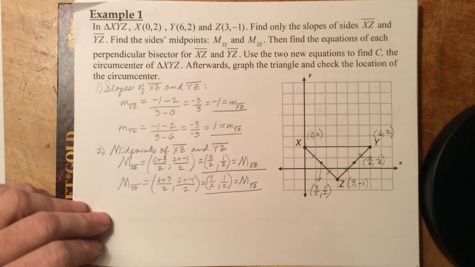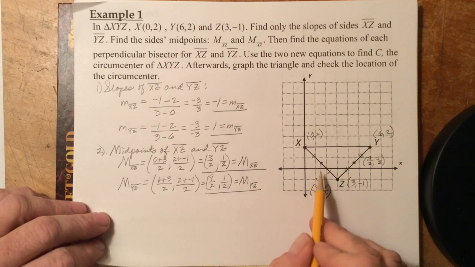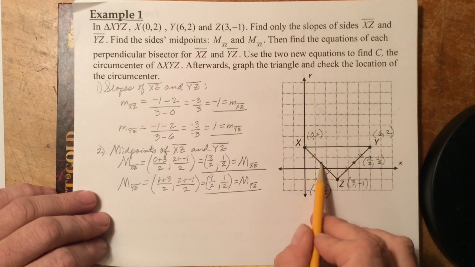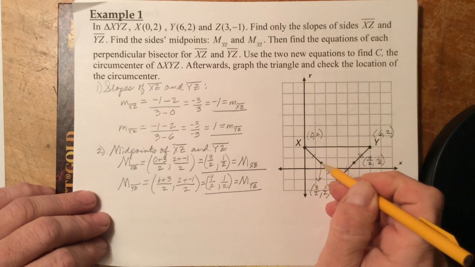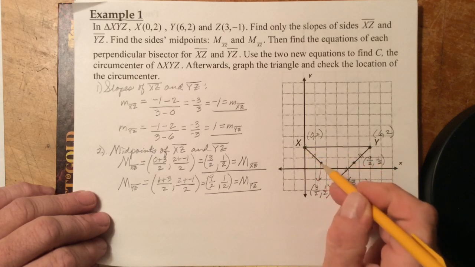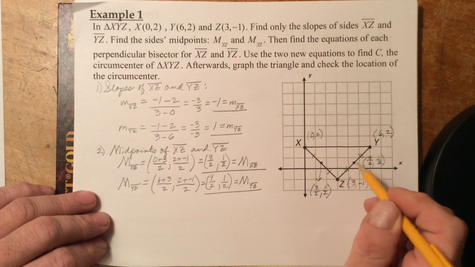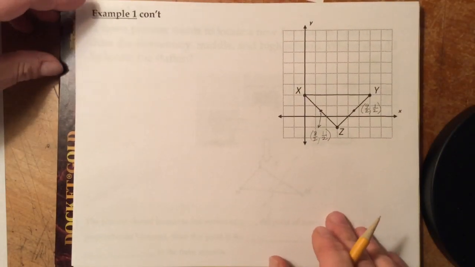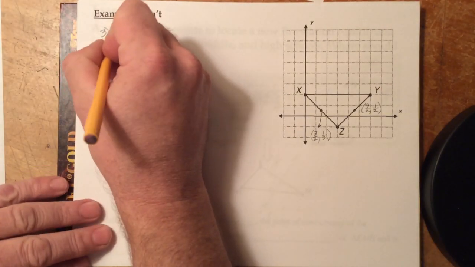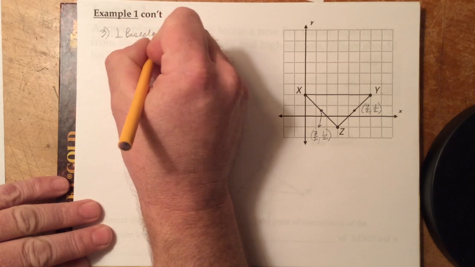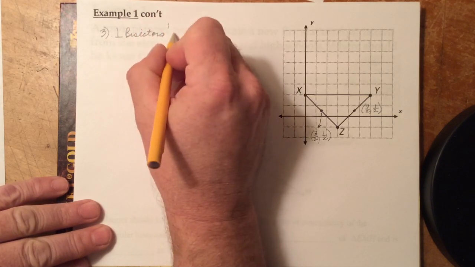Next, now that we have the midpoints, these 2 points here and here are going to be the only point we have on each one of our new perpendicular bisectors. So we're going to find the perpendicular bisector of this side using this point, and the perpendicular bisector of this side using this point. So step 3, we're going to find the perpendicular bisectors, both of their slopes.